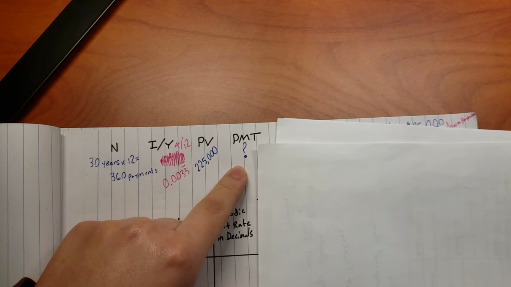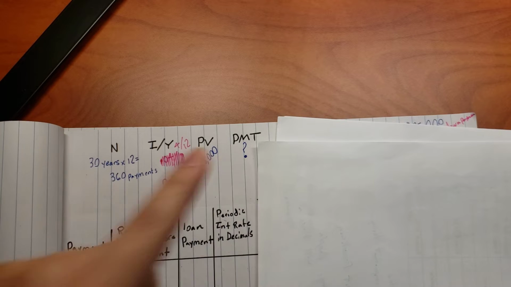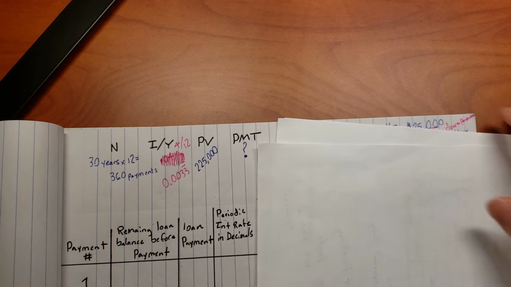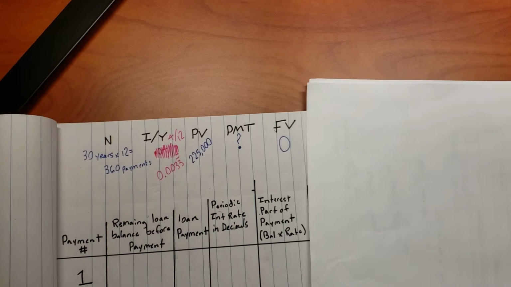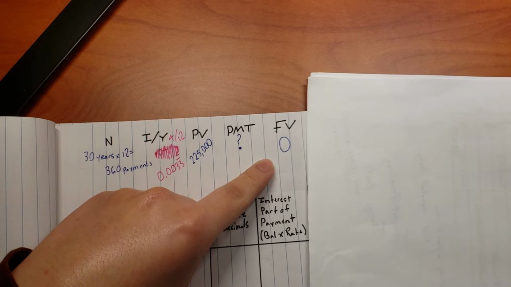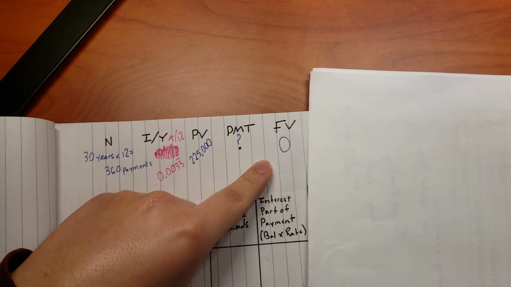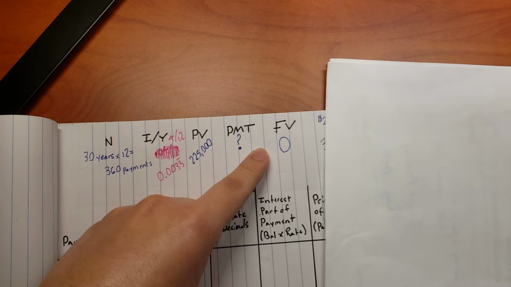Okay, and for the monthly payment, we don't know that. That's what we're trying to figure out. And then finally, the future value of this loan. And the reason it's 0 is because you're trying to pay this loan off. So when you pay this loan off, principal and interest, you will officially own the house.